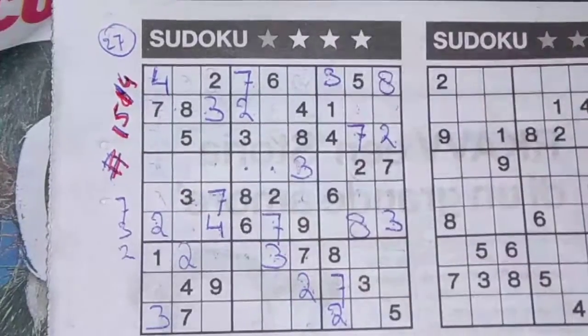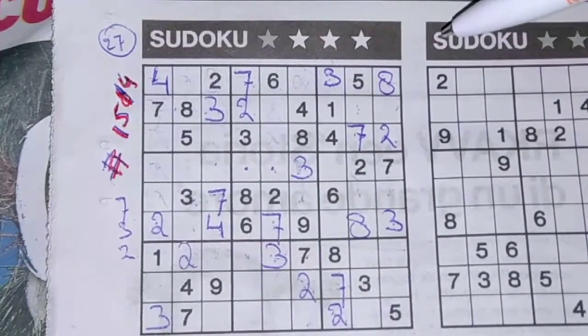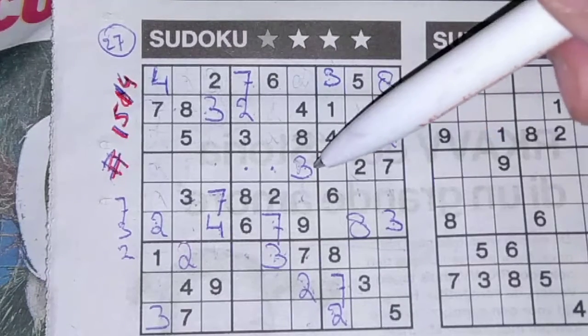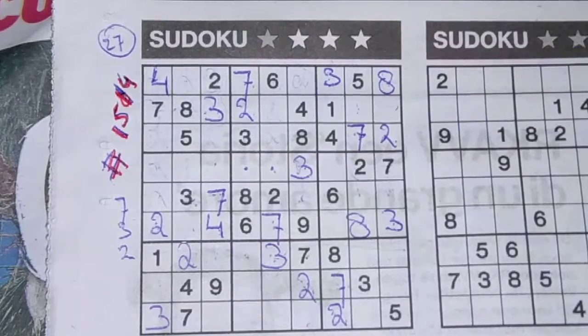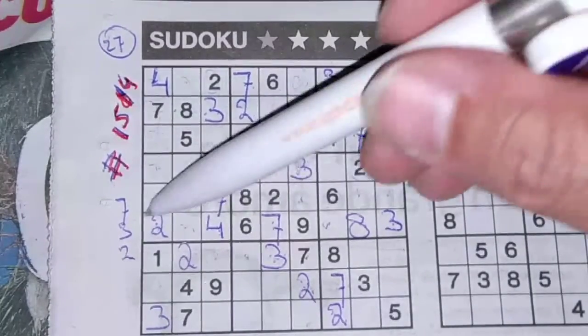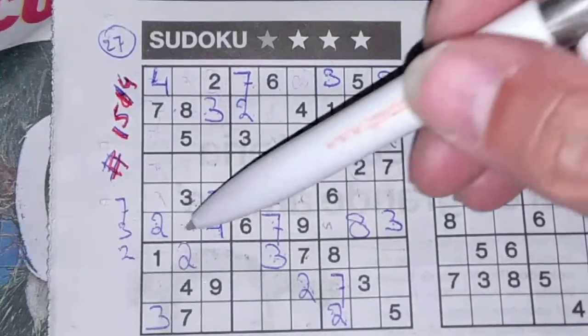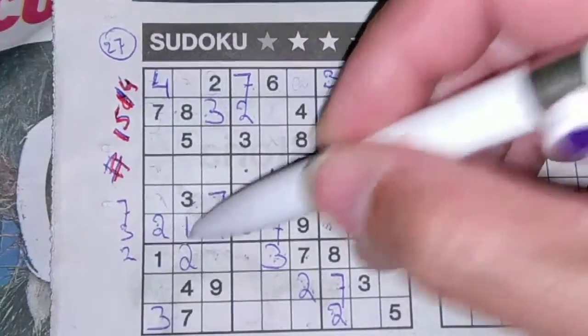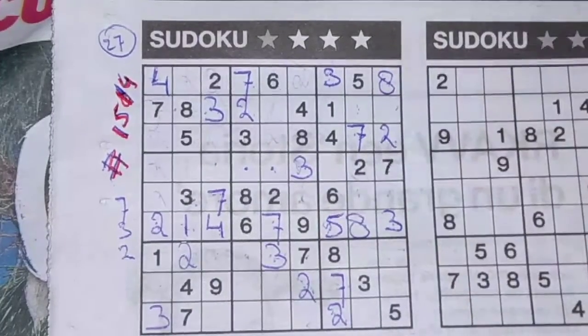Digit number 3. Alright. How about the number? We have here 2 numbers left in this row for the numbers 5 and 1. We see here 1, so no 1 there. 1 should be here and a 5 goes there.